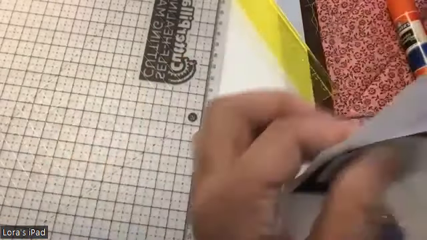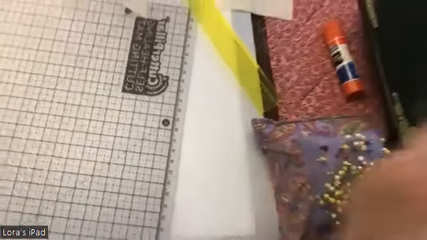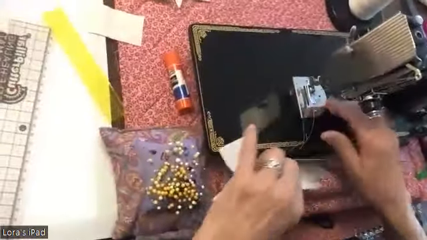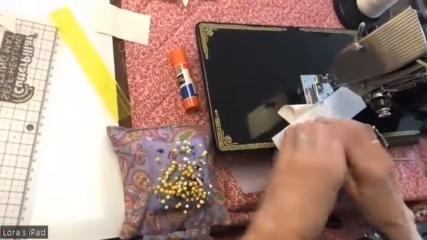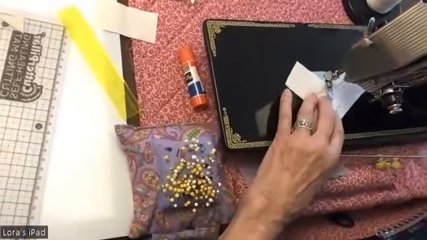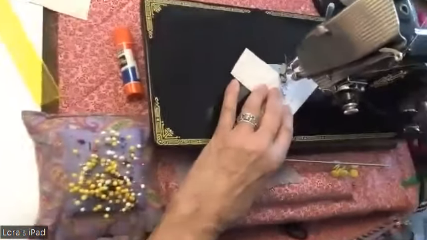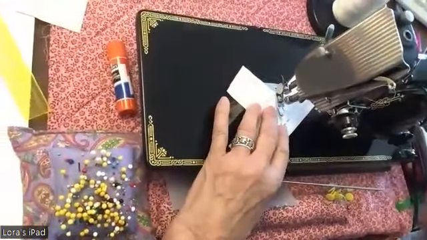So now I'm going to take the pins out because I don't need them anymore, and I'm going to flip this over. And if your hands don't work quite well as far as keeping those pieces in exactly the right place, then pin it down and take it to your machine with pins in it. Yes, by all means.